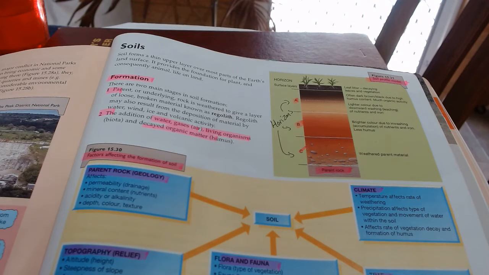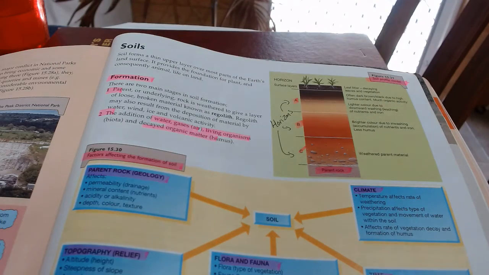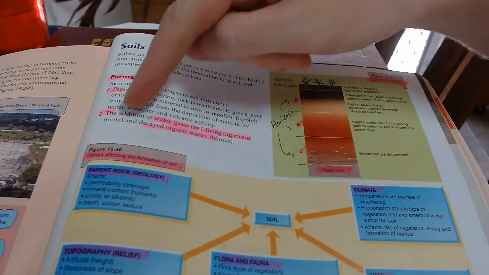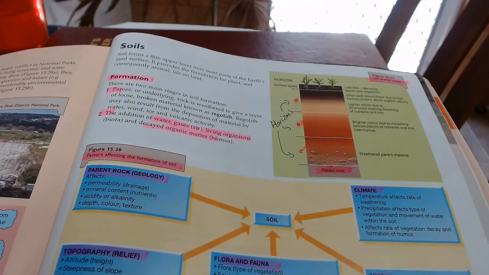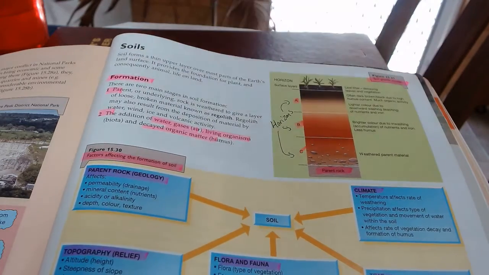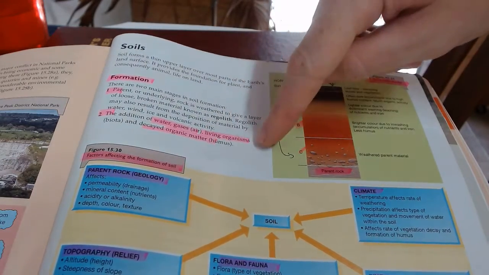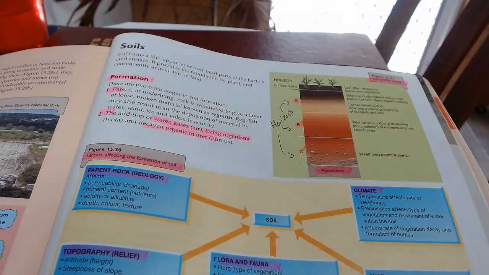All right. So it comes from the underlying geology, that C horizon, which we look at over here, and then also the addition of water, gases, living organisms, and decayed vegetation. They are all the things that add up to make your soils. Depending on the combination of these, how much water there is, what type of vegetation, how many living organisms, and the type of geology underneath, those things will combine to make a different type of soil.